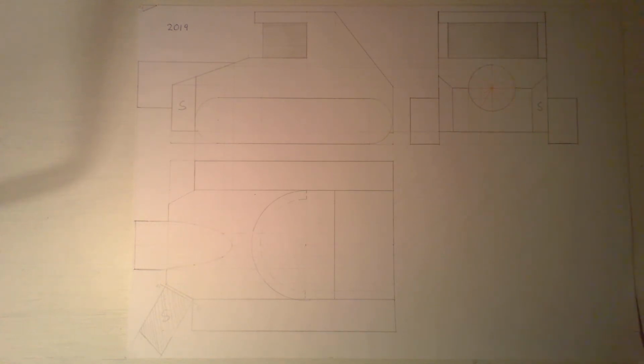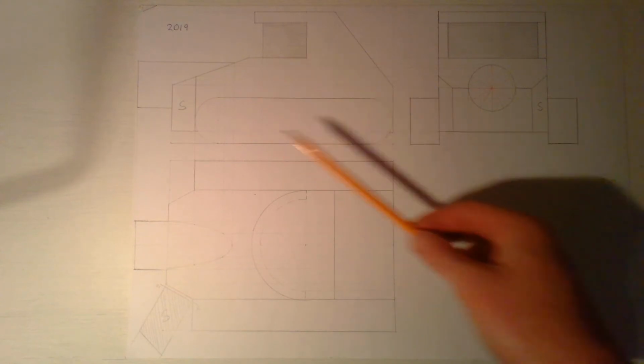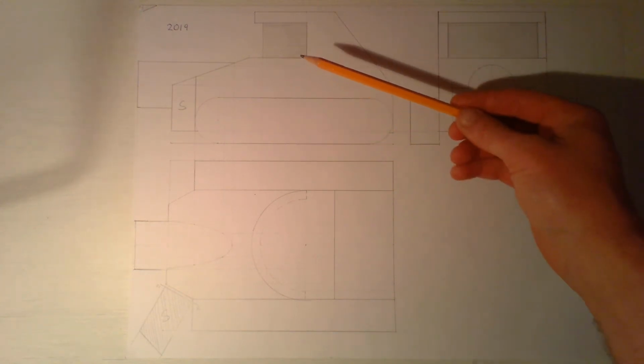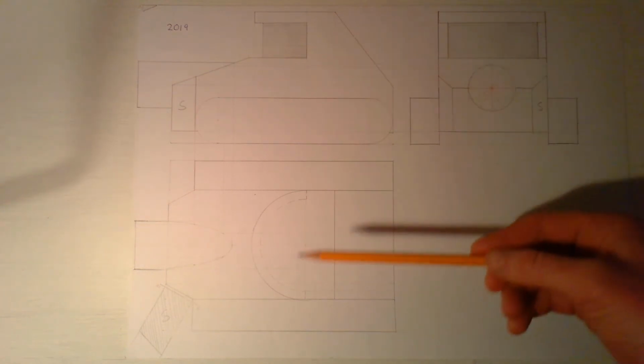Okay, so you follow and draw as much of the elevation as you can. Once you hit a space where you can't go any further, you move on to your next view.